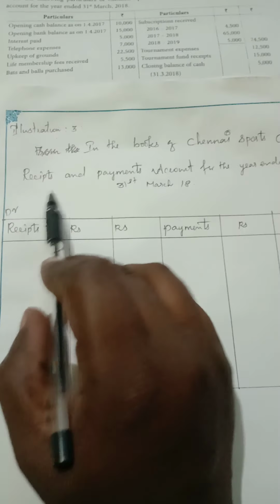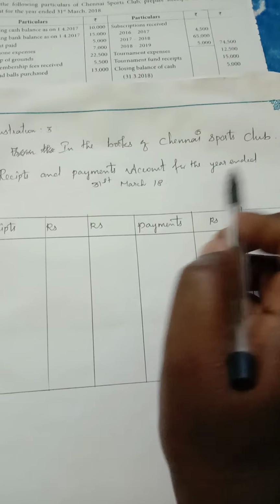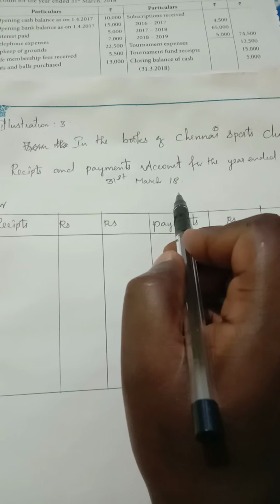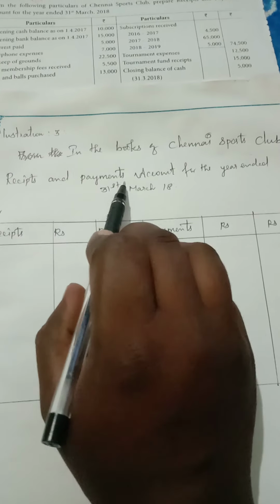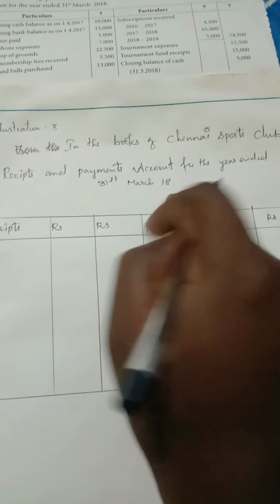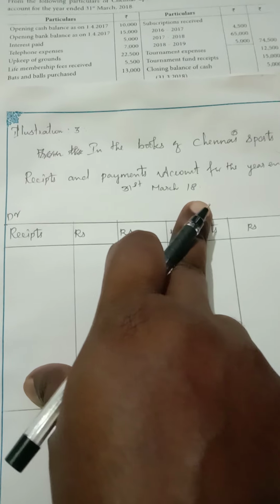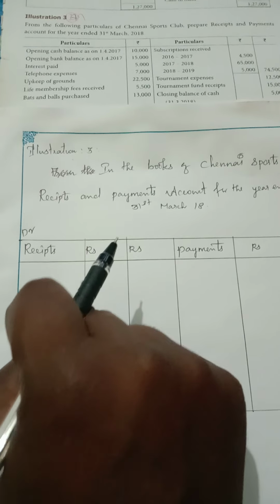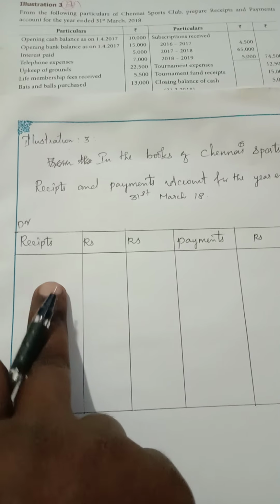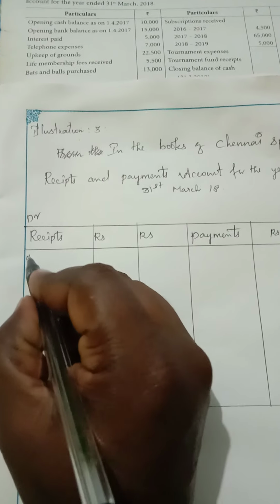Did you understand the questions? Okay, next we will prepare. So illustration 3, give the heading: receipts and payments account for the year ended 31st March 2018, in the books of Chennai Sports Club. The first item we should write, we have to start the account with opening cash and bank.